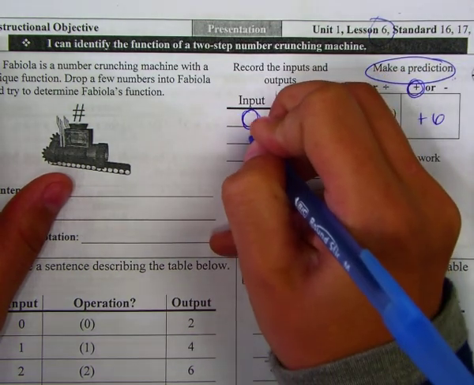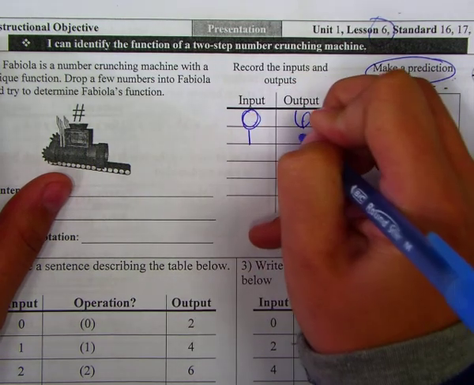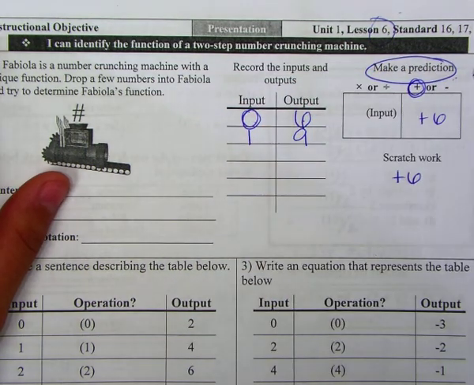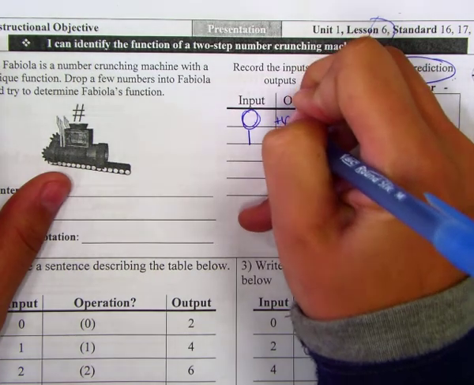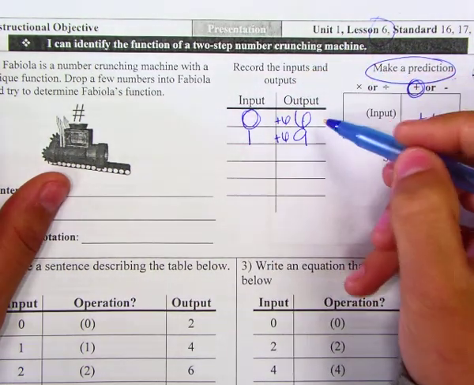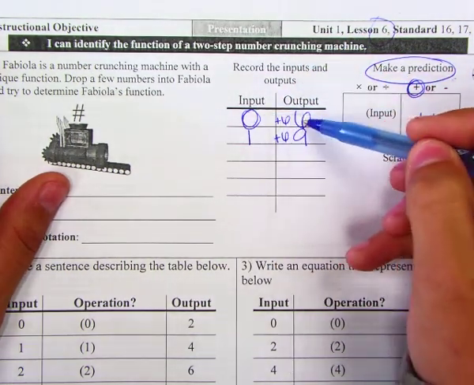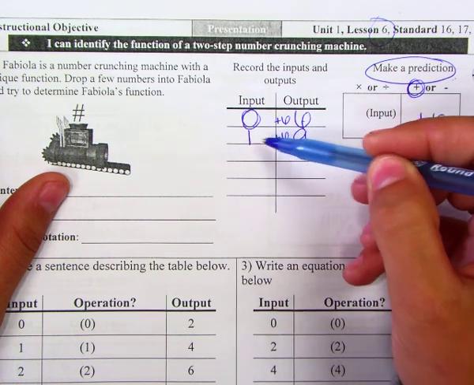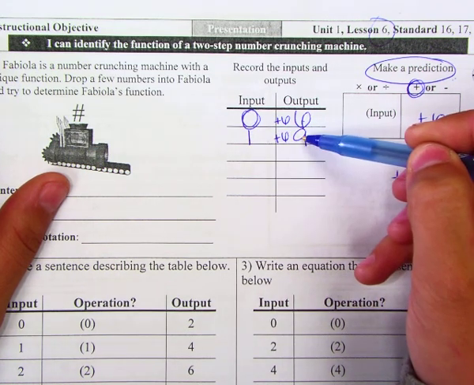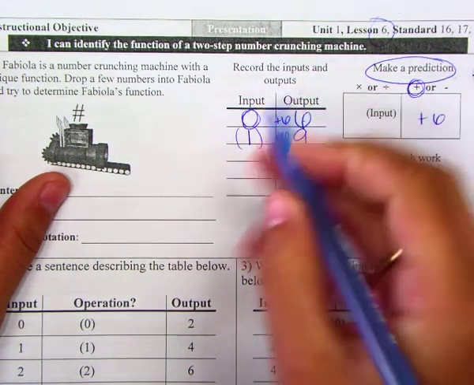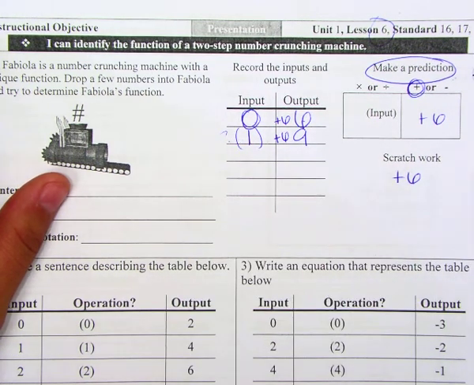And then I'm going to go ahead and put 1 into the machine, and out comes 9. So this is where I get a little bit confused, because here I added 6 to get 6, but here it's 1 plus 6, and that doesn't equal 9. So something else is happening here before I add 6.